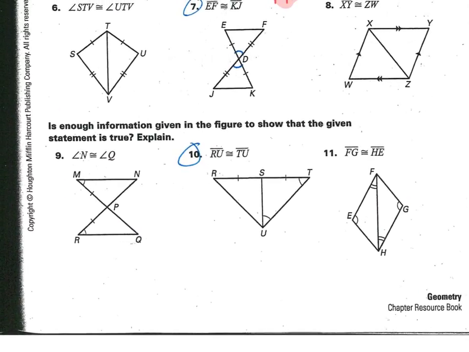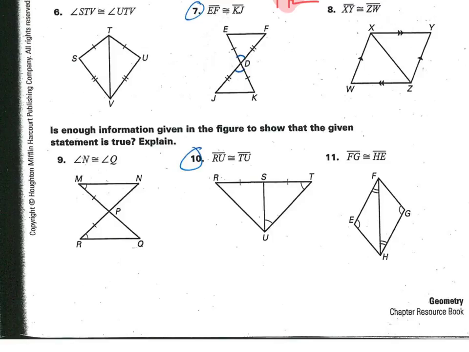Moving down here to number 10, it wants to know if there's enough information to prove that the statement's true. Is it true that RU is congruent to TU? Look at the information they give us. You got a tick mark, you got some angles. Is this enough? Do we know enough about the 2 triangles to say that this side's equal to that side?